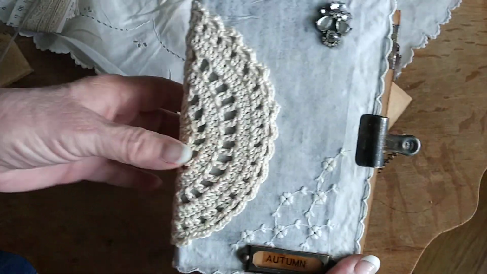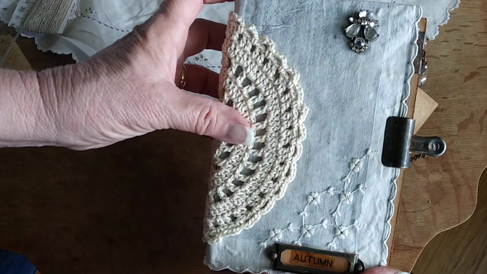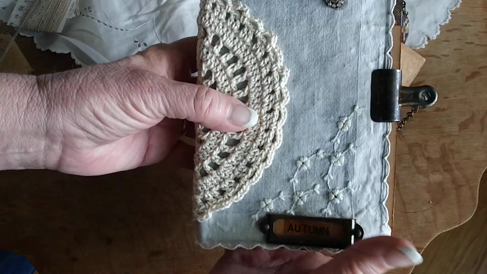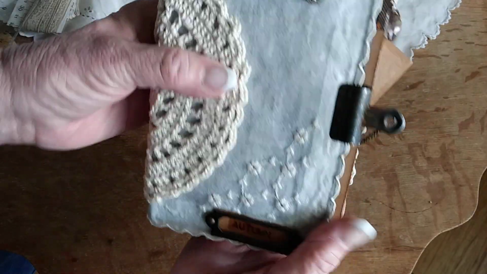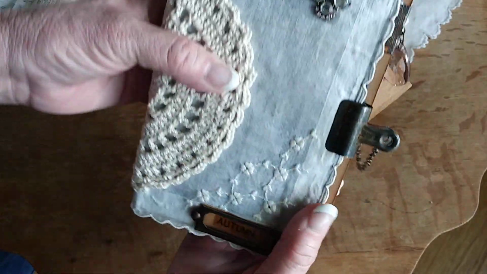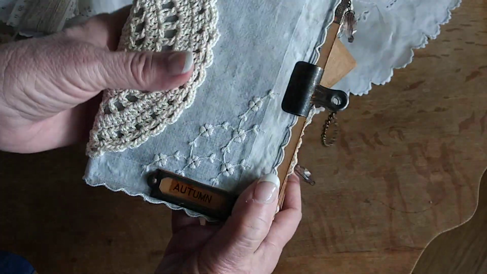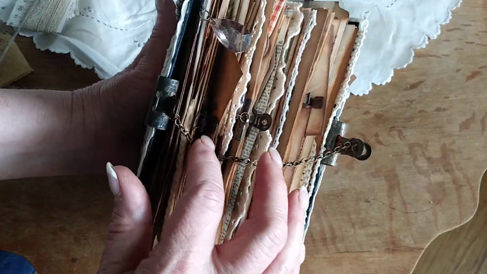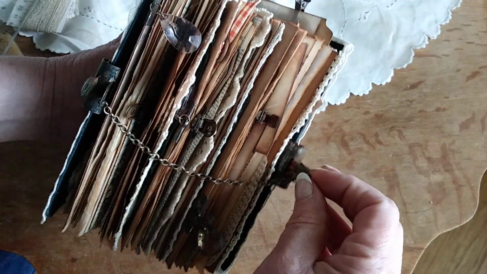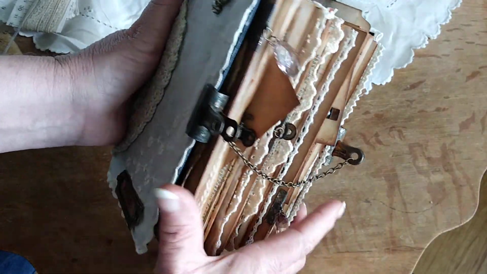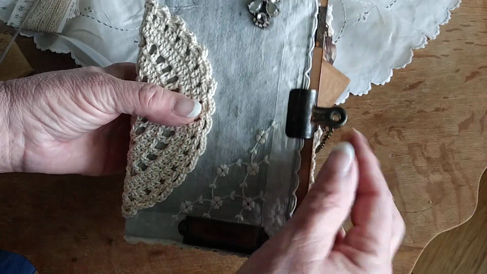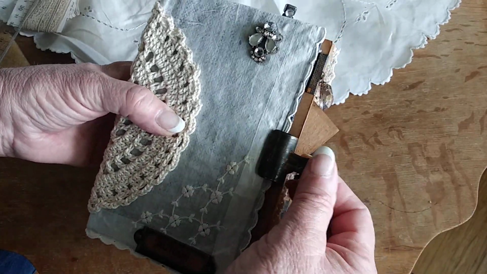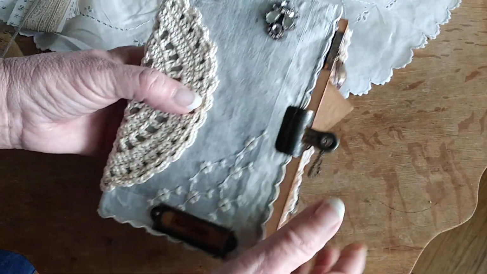But this is the journal. It's approximately 6 3/4 by 4, and it has 3 signatures. It has about a 2-inch spine. One of my signature items is the closure, the bulldog clip with the chain. I think it's very easy and quick to use that as your closure.